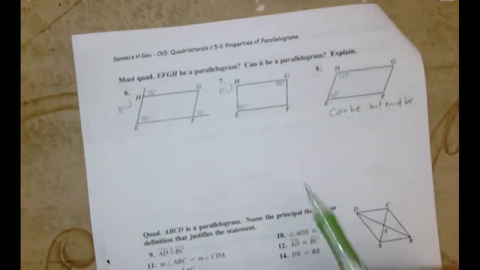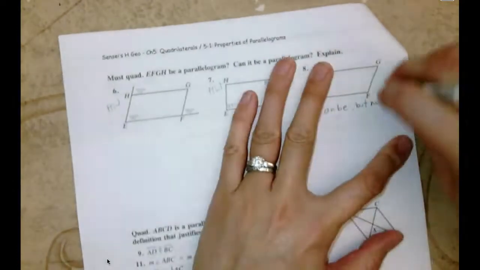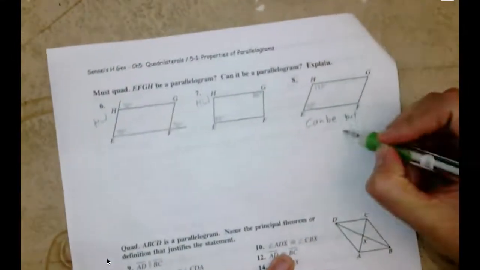Okay, so that's what you are trying to do on these. Okay, that either can be or must be or cannot be. But doesn't have to be.